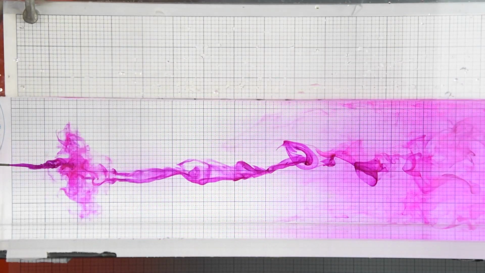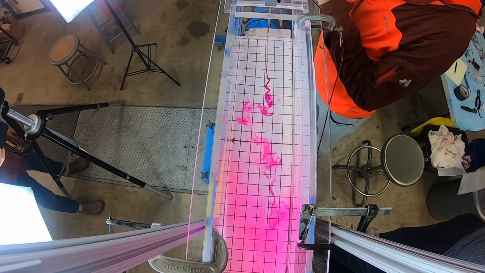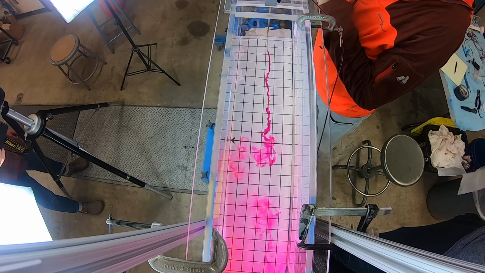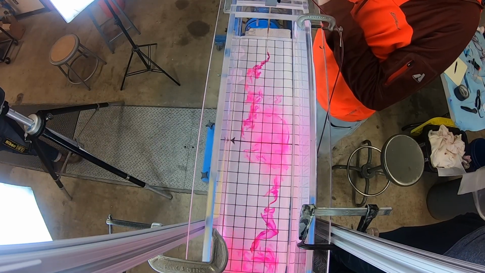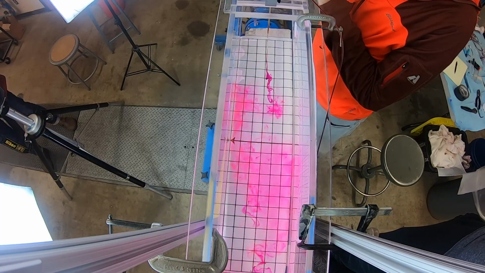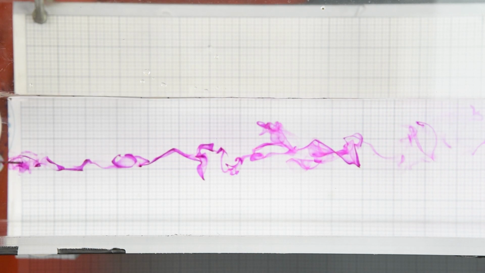According to the dissipation length equation derived in the report for this project, we anticipate the vortex to dissipate due to viscous effects after approximately 11 inches. In the experiment, we observed that the vortex dissipates at a little after 8 inches. Next, we reduce the flow speed to 22 millimeters per second.